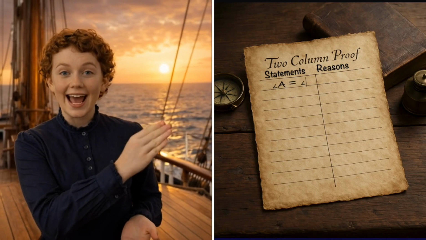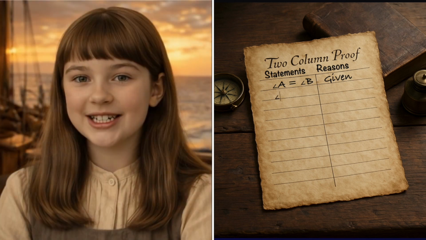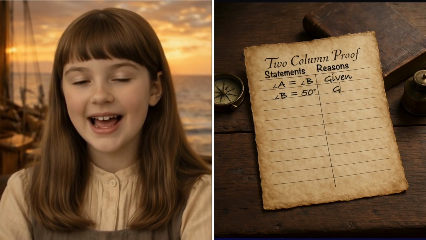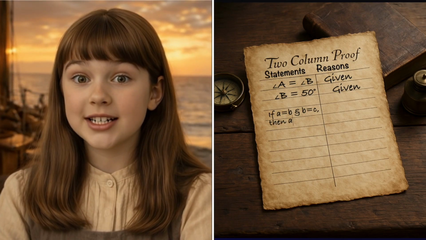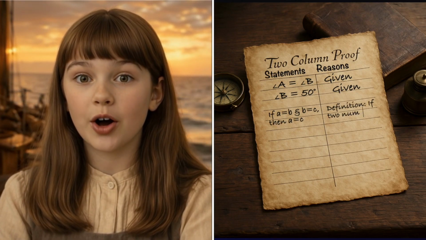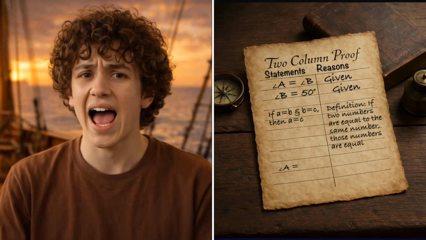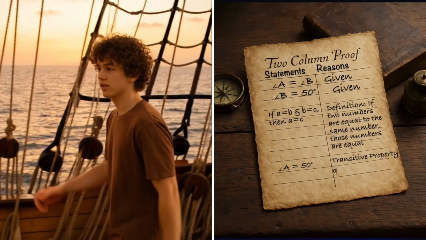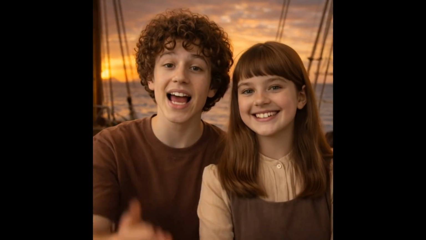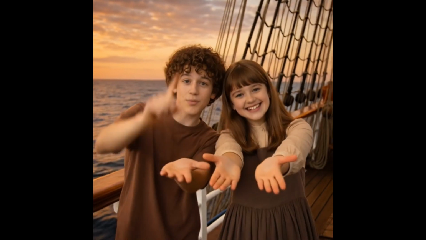Now a geometric proof with angles. Given, angle A equals angle B. Given, angle B equals 50 degrees. And write the conditional statement, which our lanterns illustrated. Under the reasons column, write the definition. If two numbers are equal to the same number, those numbers are equal. Apply the rule. Follow the chain. Angle A equals 50 degrees. Under the reasons column, the transitive property of congruence. The chain holds. A is B, B is C, A is C.